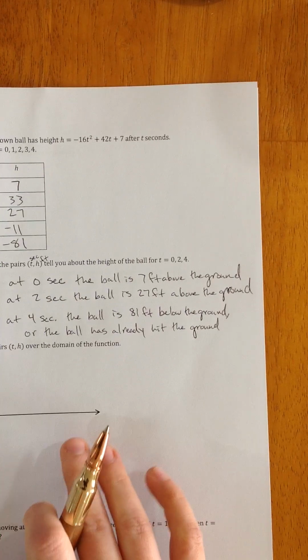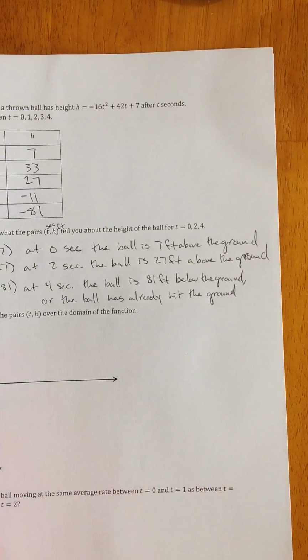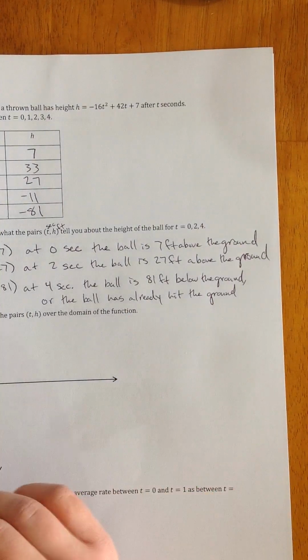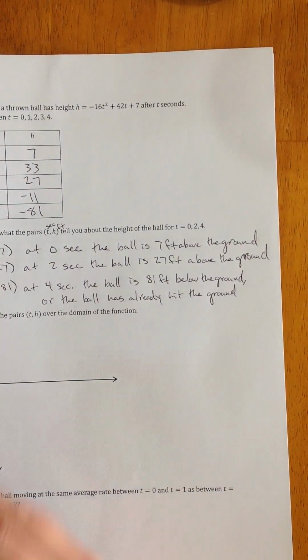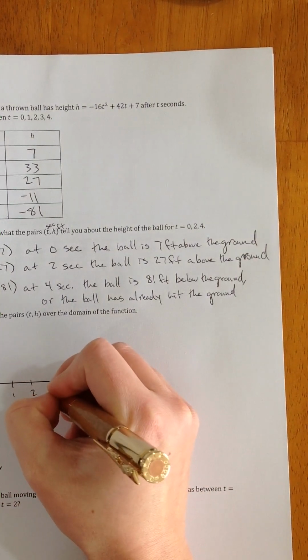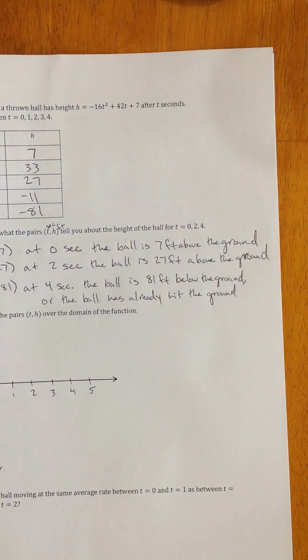And you'll kind of see that a little bit from our graph here. So it says graph the pair, should probably be the ordered pairs, t and h over the domain of the function. So here, when we're doing domain stuff, if we're throwing a ball, we're never going to have to deal with a negative amount of seconds. So that's why it's only the positive numbers shown here. And then I'm just going to go out to maybe 4 like I've got there. So 1, 2, 3, 4, something like that. Maybe I'll go to 5 just to fill my line out a little bit better.